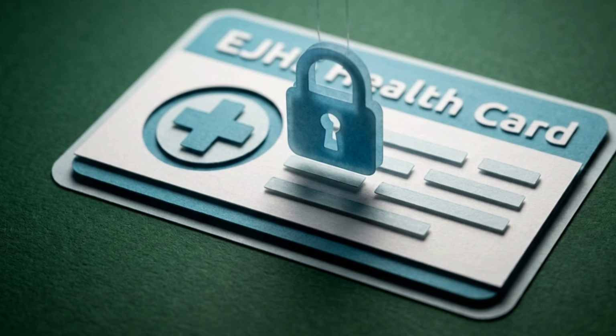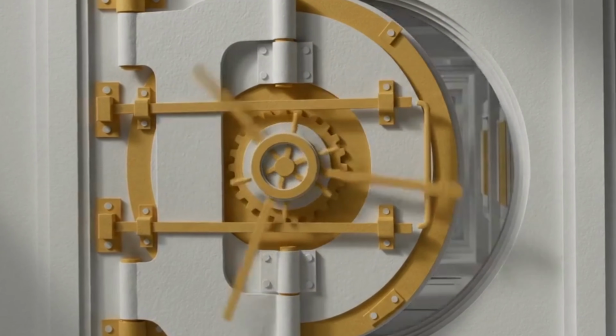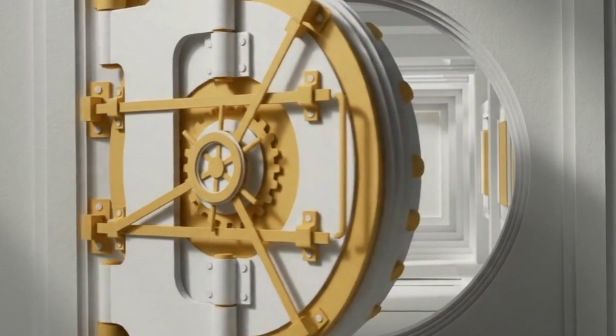Securing your Telangana EJHS health card means navigating a strict digital enrollment process. The goal today is to get your family registered and approved without facing bureaucratic lockouts or system errors. The entire process takes place right here. Make sure you navigate specifically to ehf.telangana.gov.in to access the official Employee and Journalist Health Scheme portal.